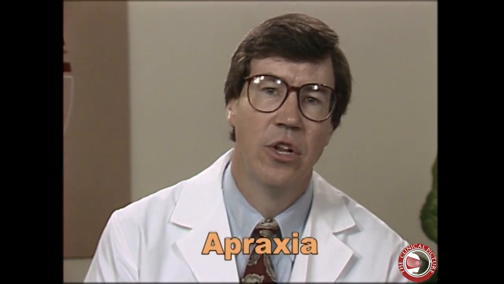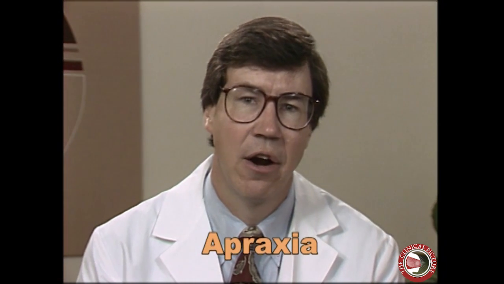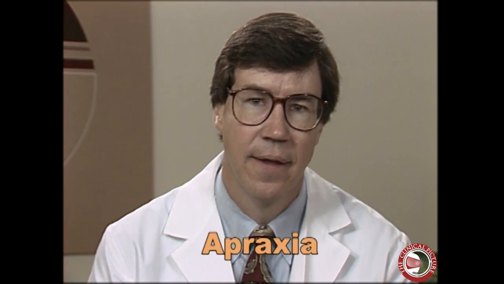And finally, with evaluating the cerebral cortex, we look for signs of apraxia. A patient is apraxic if they are unable to perform purposeful, skilled, or unskilled movements. Again, is the patient able to tie their shoestring? Are they able to button their shirt? These require great dexterity and skill. So if the patient's unable to dress or undress themselves, they may have problems with agnosia or apraxia.